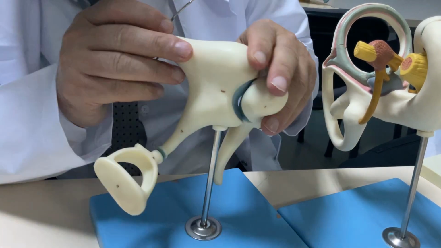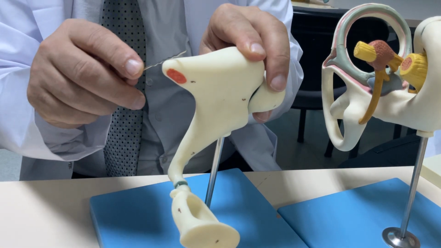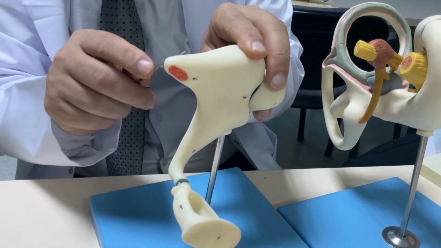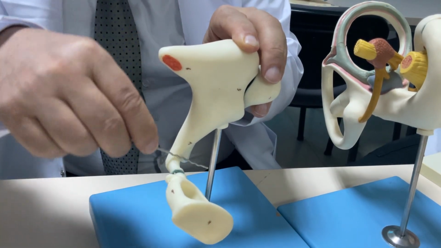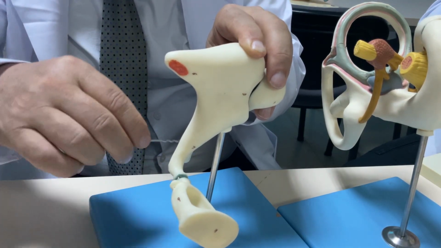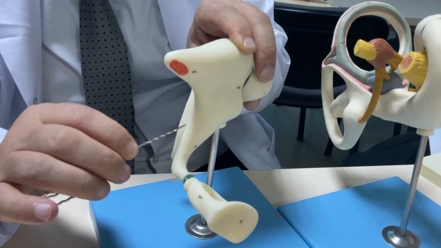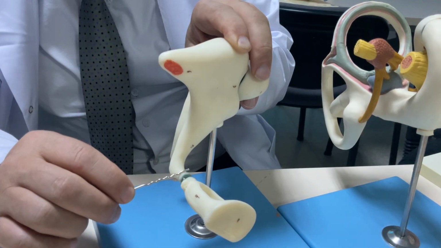This is the incus. The incus has a body. Here is the body of the incus. Here is the short limb of the incus. Here is the crus or limb, the same thing. Here is the long limb of the incus, or the long crus of the incus. Look at this one here. At the tip of the long limb of the incus, we have a lenticular process.